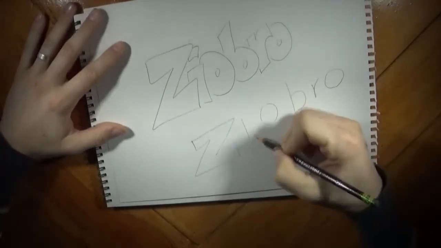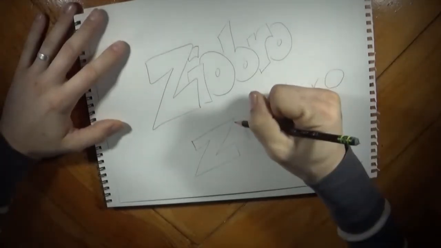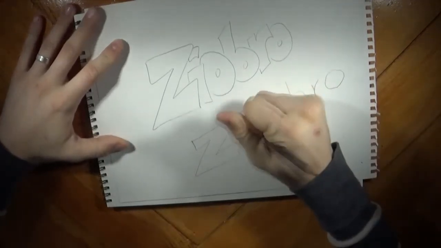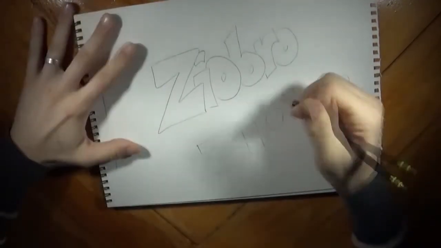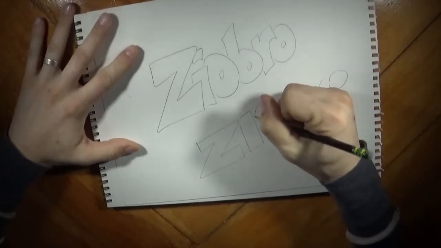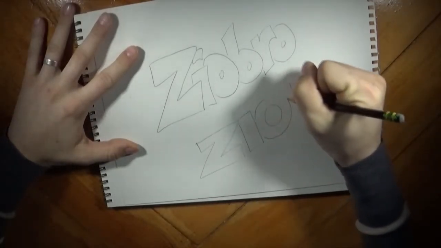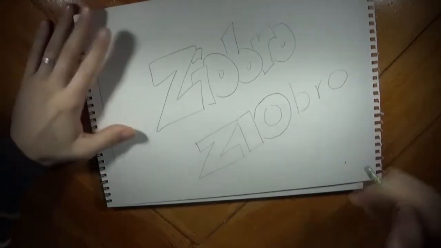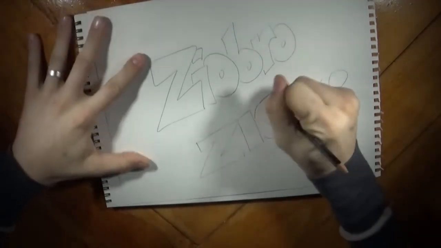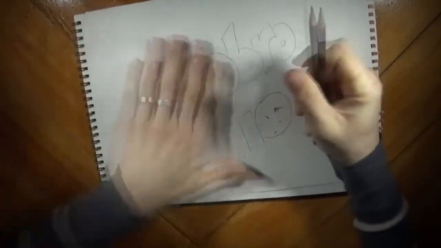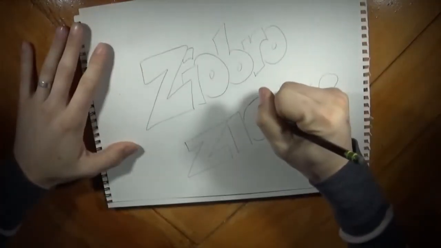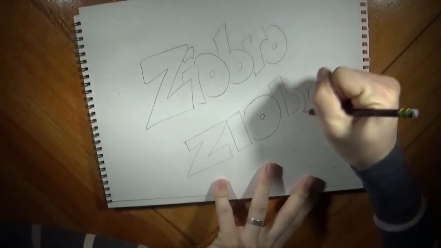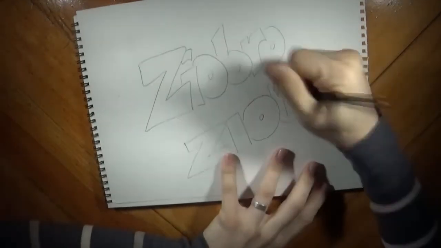You could do the same thing for the I. Just go around the I. Same with the O. You go around the O, and the O you actually don't need to erase the inside because that becomes part of your inner O. But if you wanted to, make it bigger or smaller, that's up to you. Working on the B.